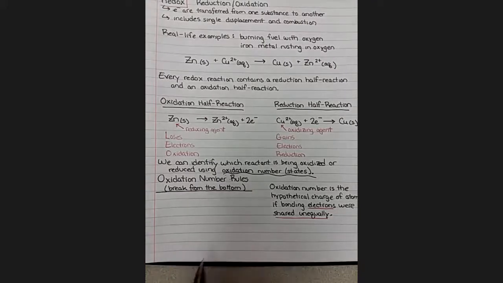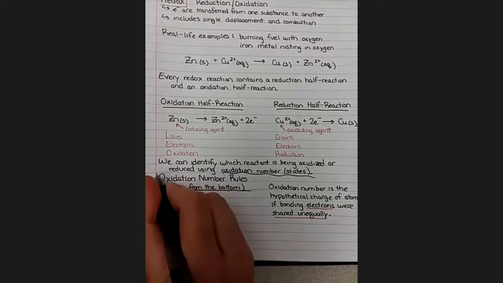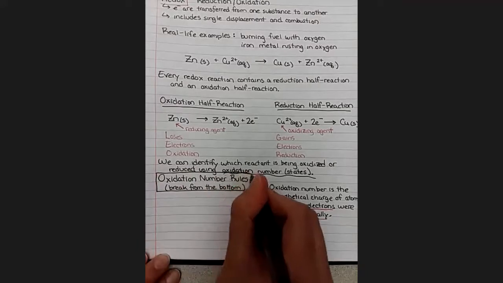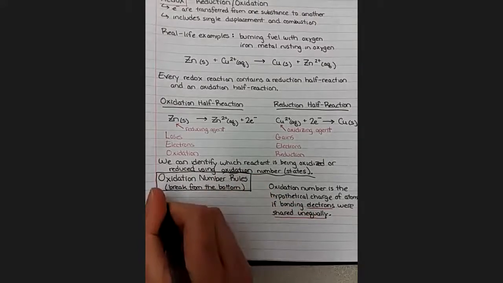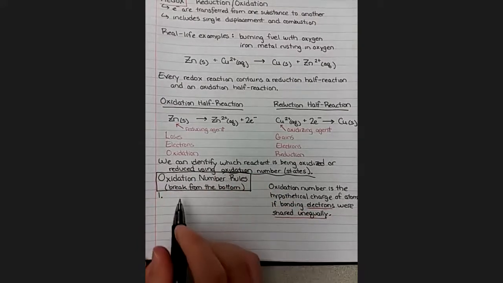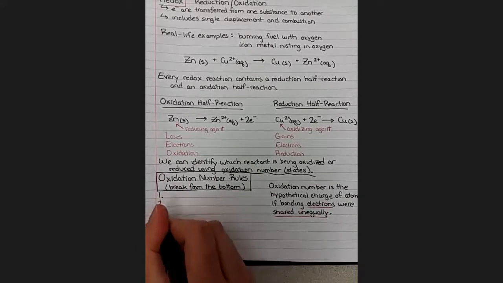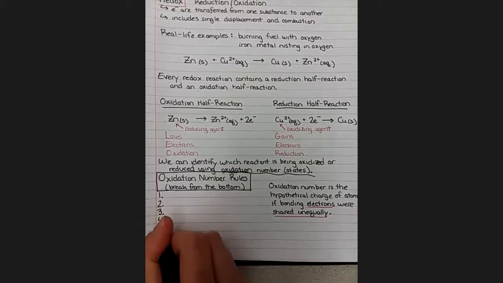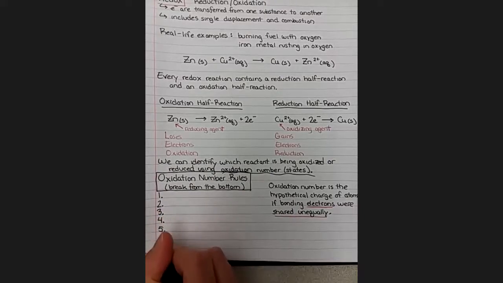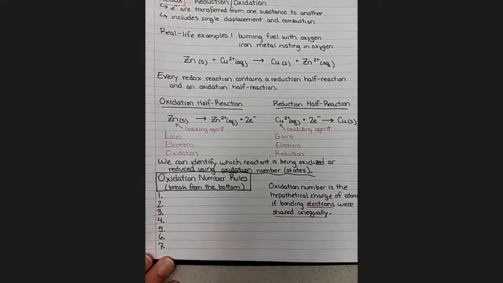So there's a couple of numbers to help us decide, and I am going to provide you with these to help you assign oxidation numbers. And this is going to work the same way as the solubility rules, where there are going to be 7 sometimes conflicting rules. And if you have 2 rules that conflict, you break the rule closer to the bottom, you follow the rule closer to the top.